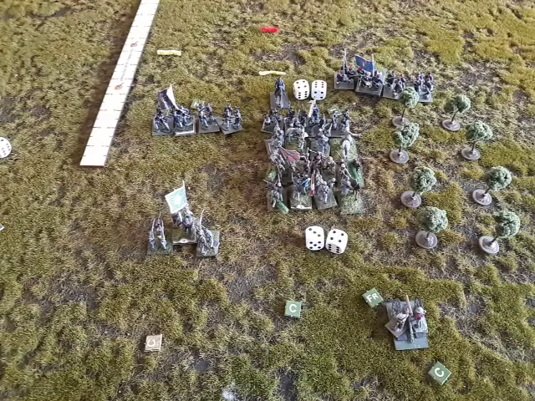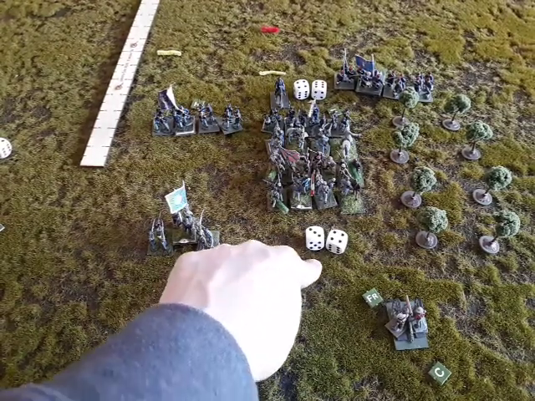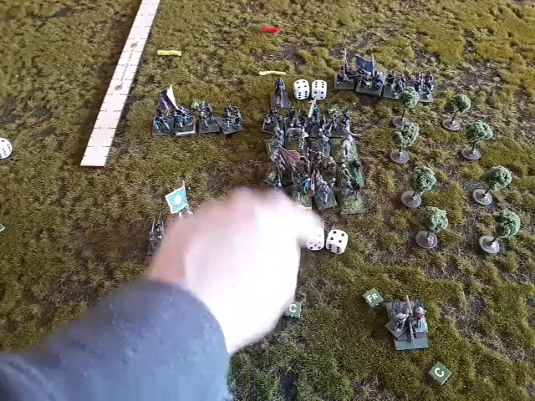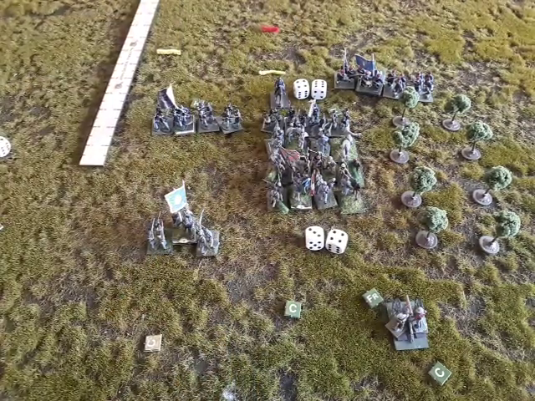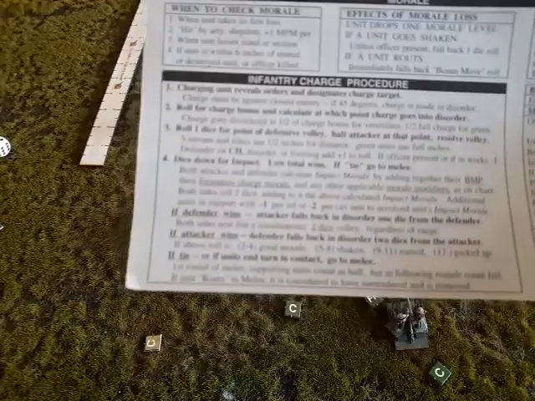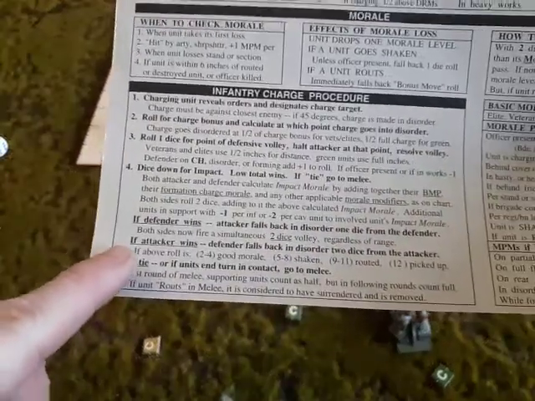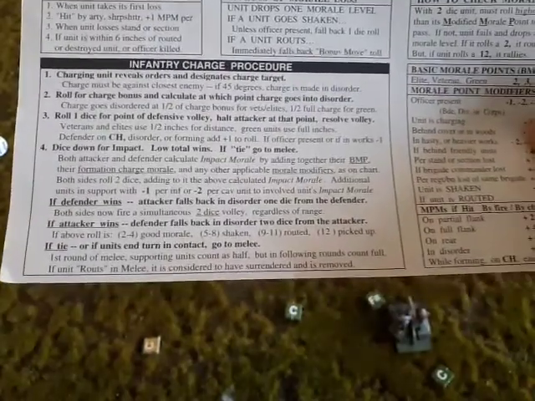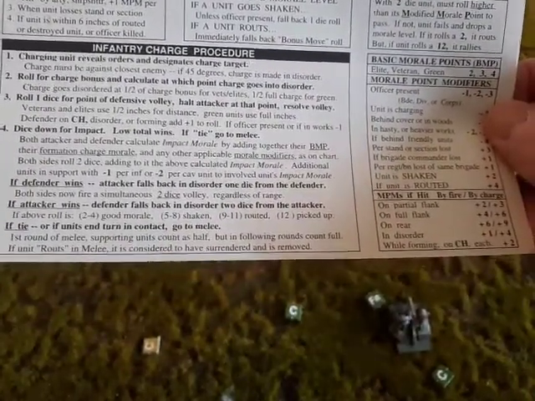So in this case, I had already rolled, like I said, and we had a roll of 7 for the Confederates, which makes it 8 for the +1. We had a roll for the Union of 10, so the Union lost the charge. So if you look here, we have a separate chart from if defender wins, if attacker wins. If attacker wins, the defender falls back in disorder, 2 dice from the attacker.